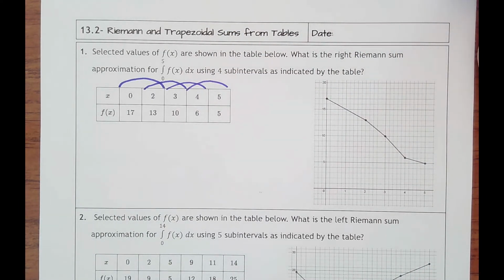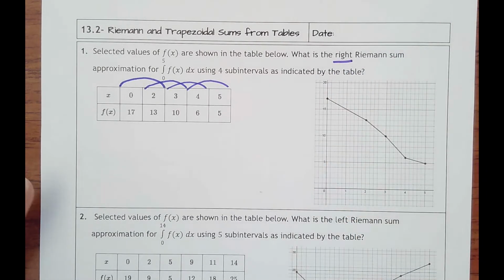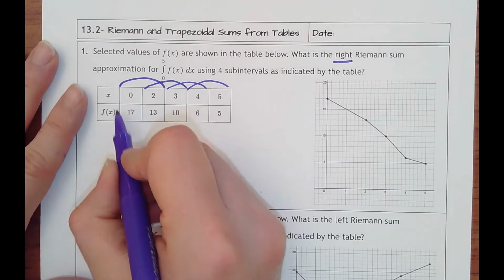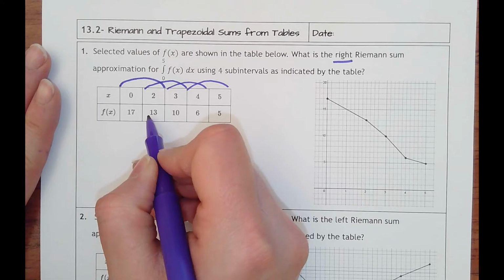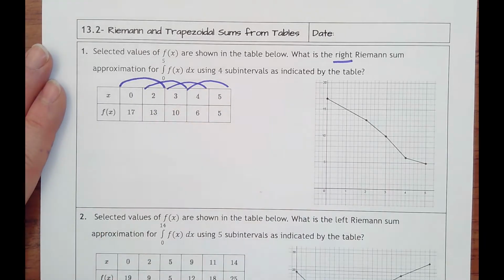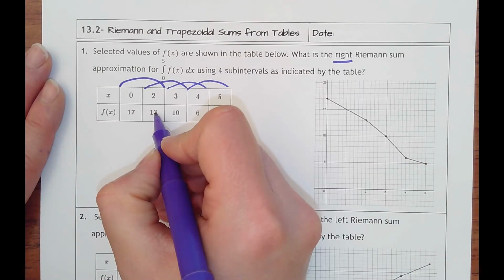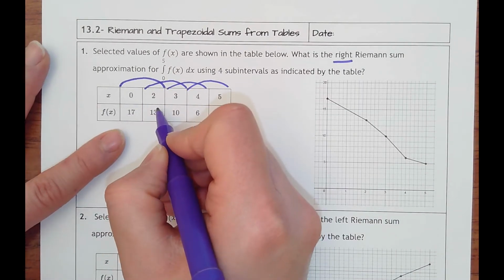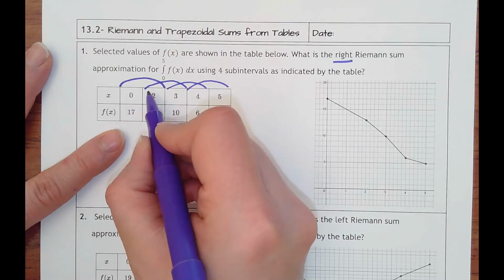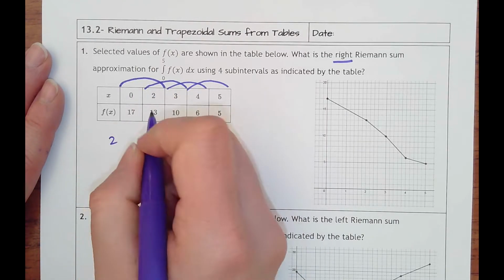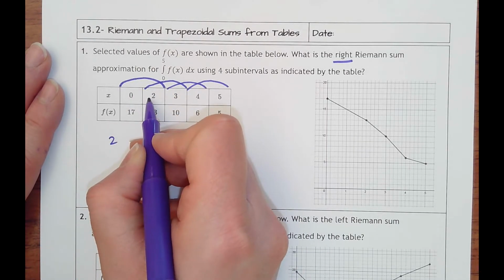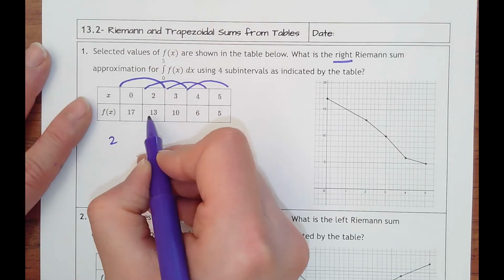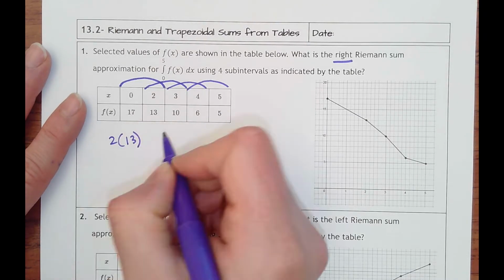I have to think about whether I'm doing a right Riemann sum, so I want the right value. Out of these two, I want to know the f of x. This point, 2, 13, would be the first right-hand point. The difference from 0 to 2 is 2, which would be the width of my rectangle, and then the height would be f of 2, which is 13. So I have 2 times 13.